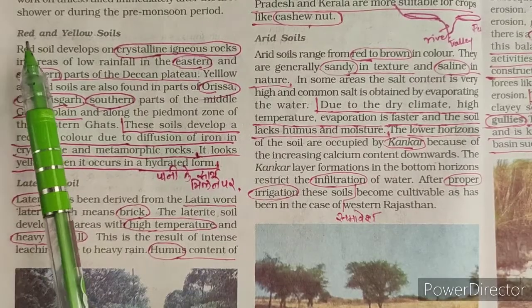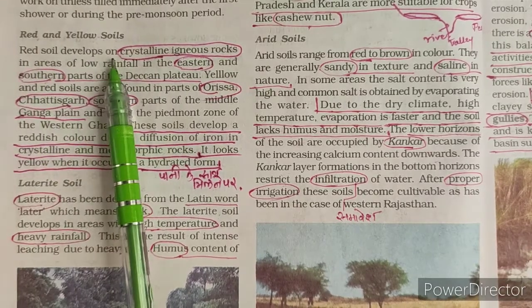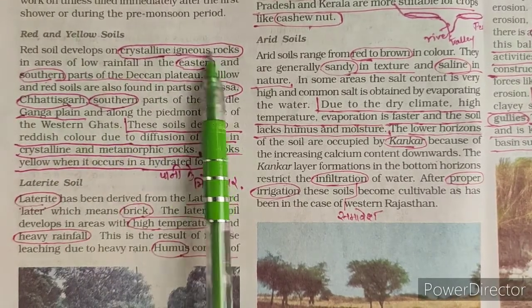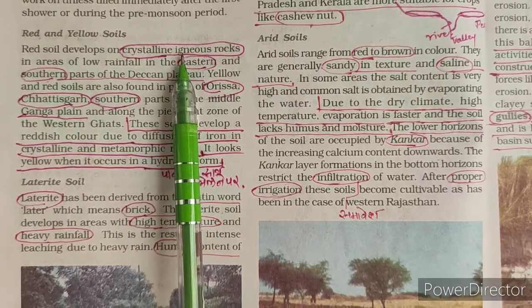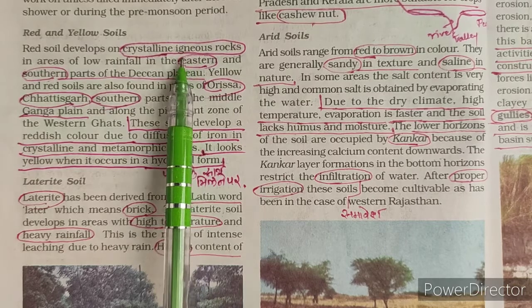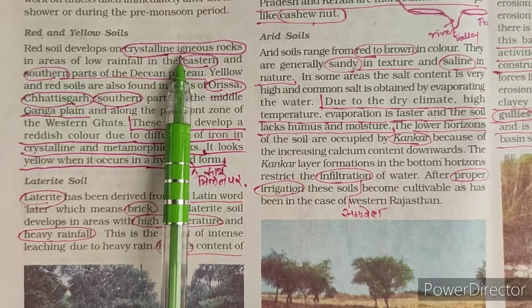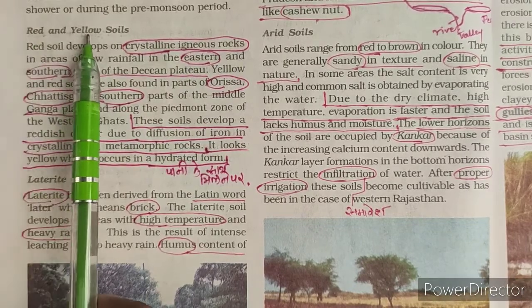Let us turn towards the next type, that is red and yellow soil. Red soil develops on crystalline igneous rock. We have already studied that igneous rock has several minerals, and one of the important minerals is iron. Due to iron oxides, due to diffusion of iron, this soil turns red and yellow in color.